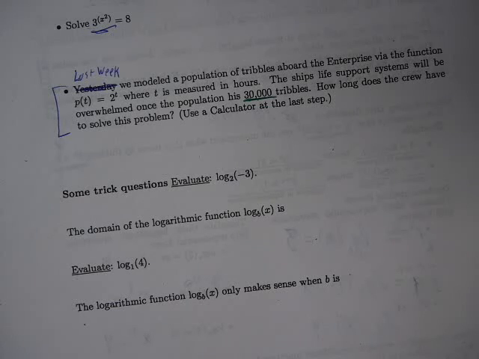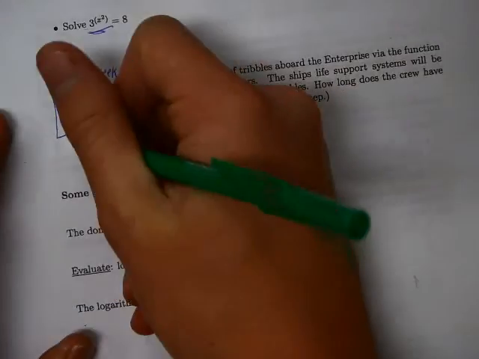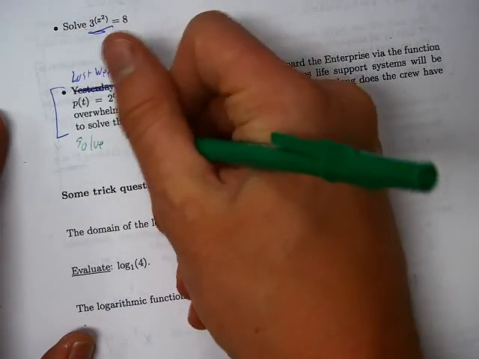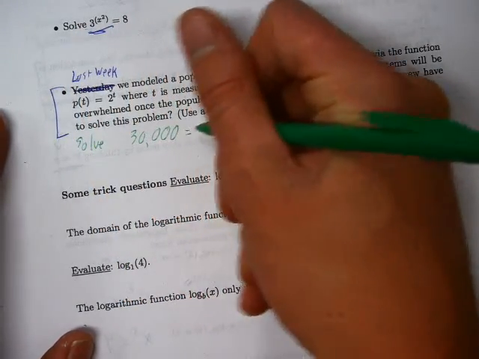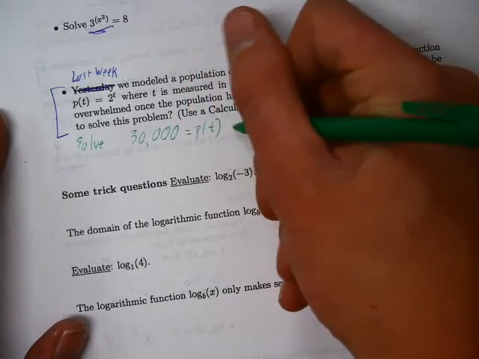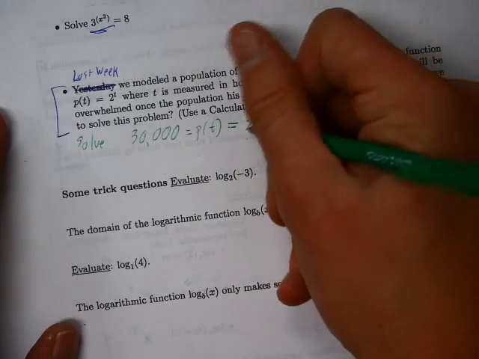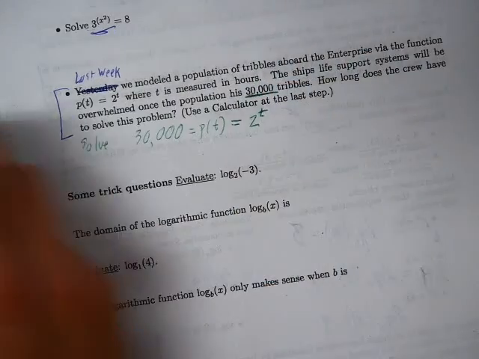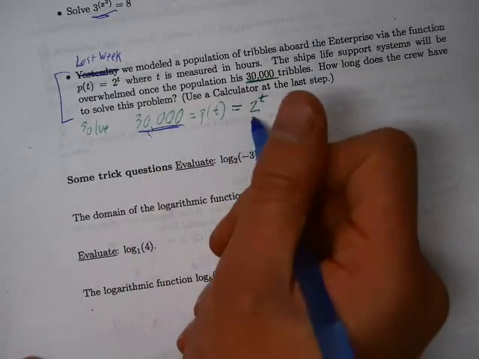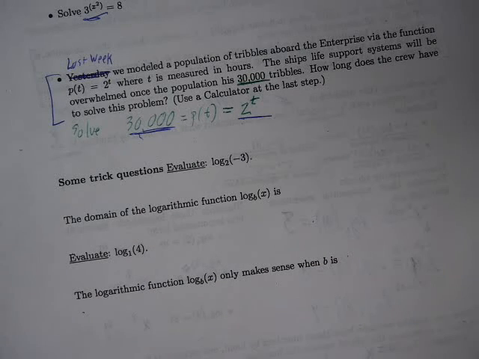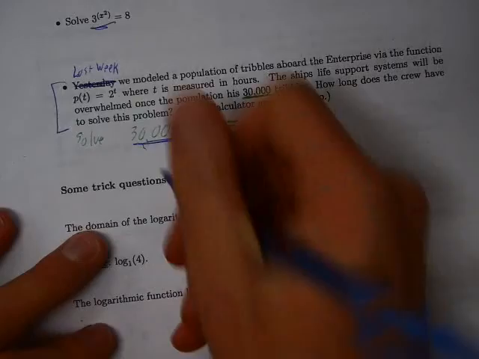So what equation is this asking you to solve? 30,000 is equal to 2 to the t, because that's the population. So this is just asking you to solve 30,000 is equal to, well, I'll write P of t because that's the name of the population, 2 to the t. Does that look like an equation that you can solve? What do you get if you rewrite that in, say, logarithmic form? Log base 2 of 30,000 equals t.